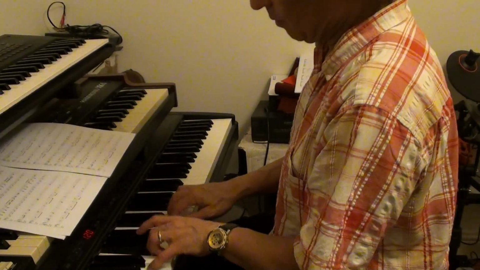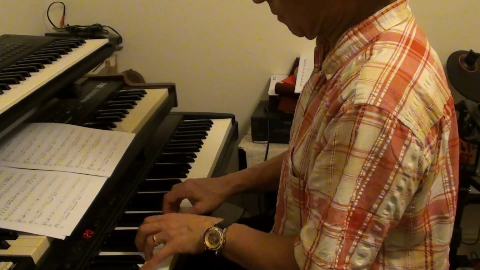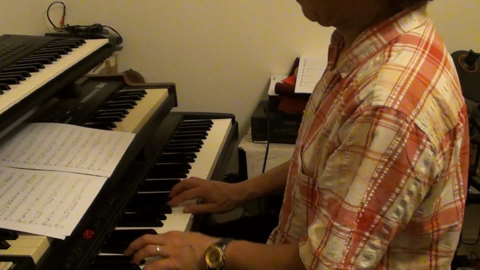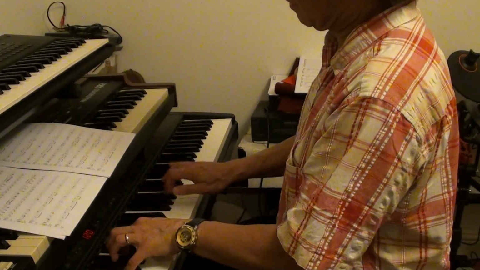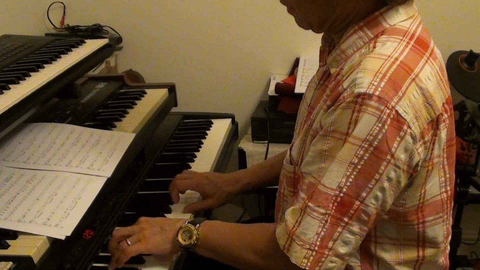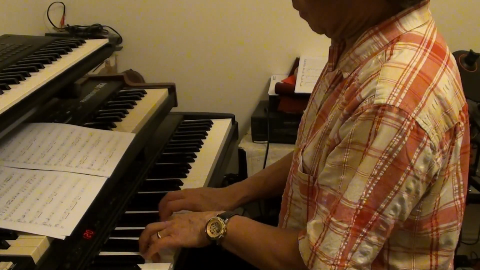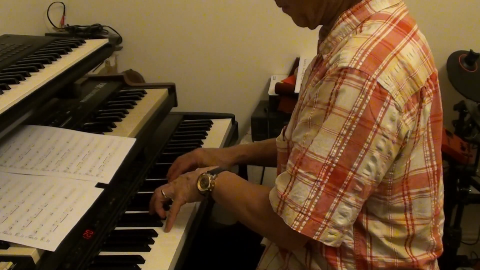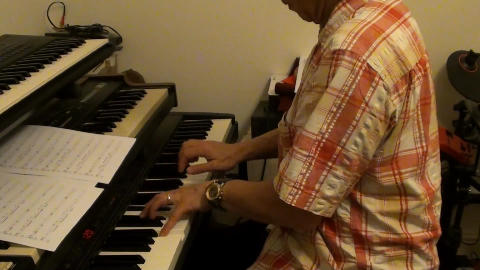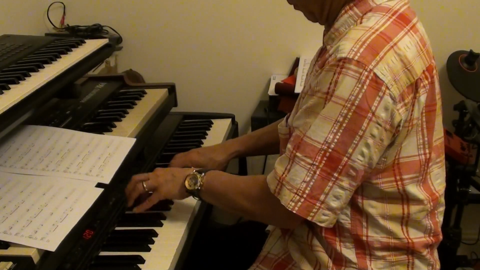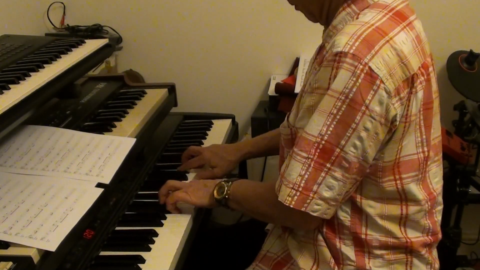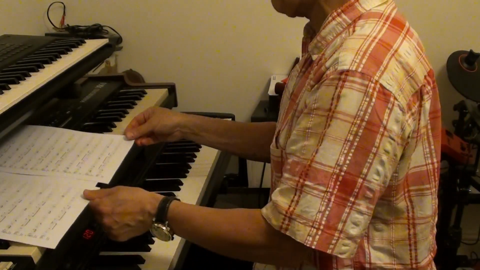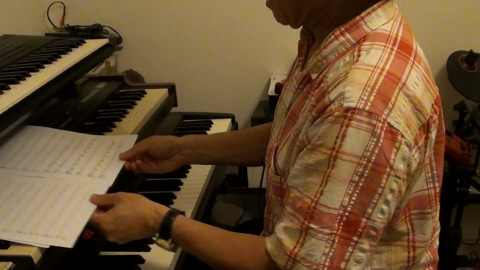Interesting rhythm. Here comes the belly dance. Repeats itself, and then we have a kind of a march. Sort of soldier's march. It's incredible, all the different changes in the piece.